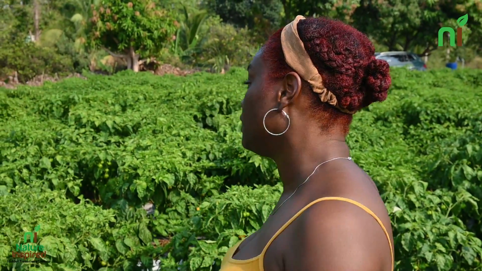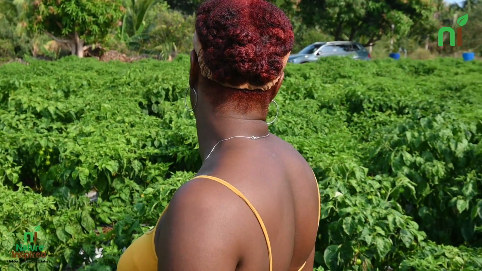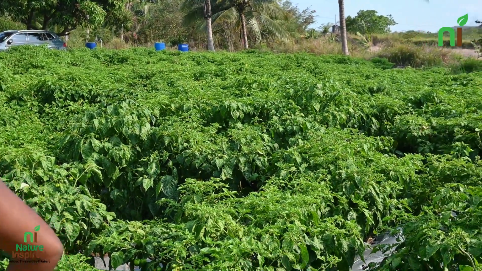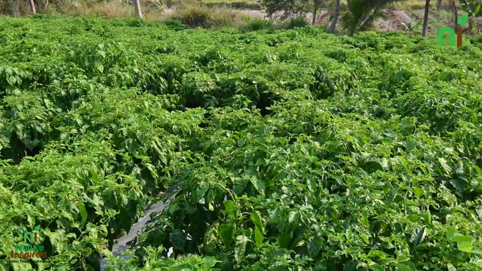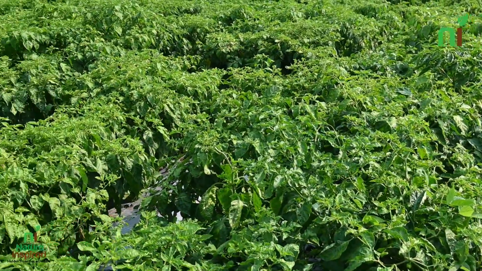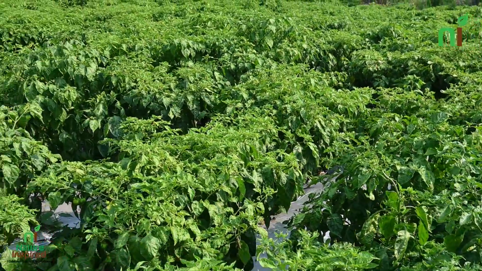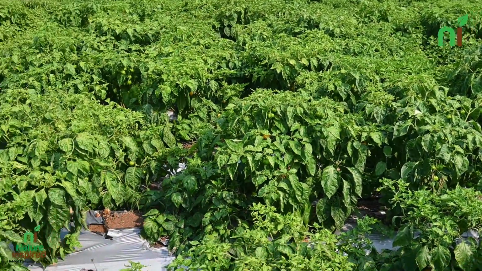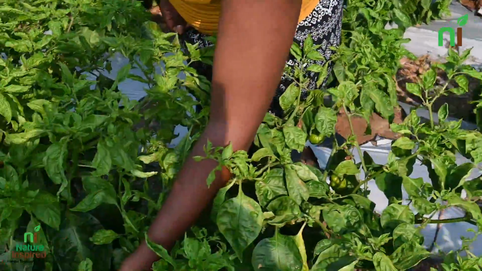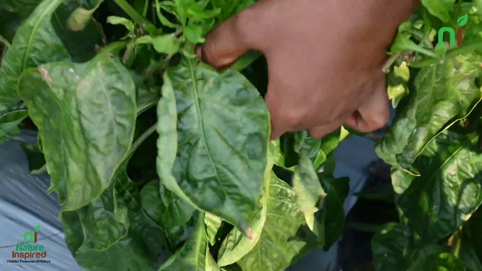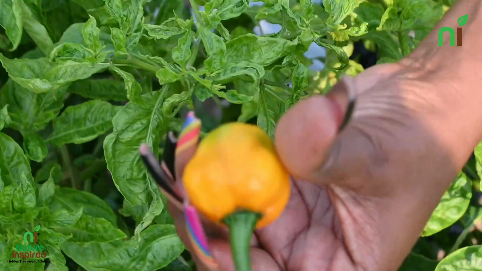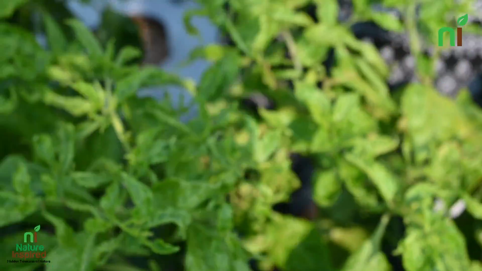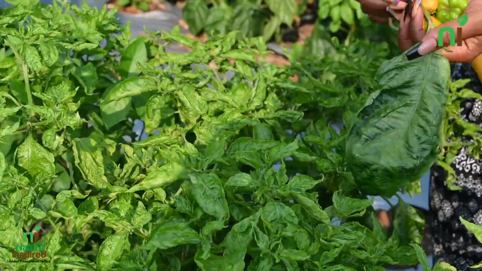So this section is actually looking much better than it did last week. We still have peppers that are not what we want them to look like, but we continue to work on it, and we'll see what happens. Probably this is a mixture of virus and mites.